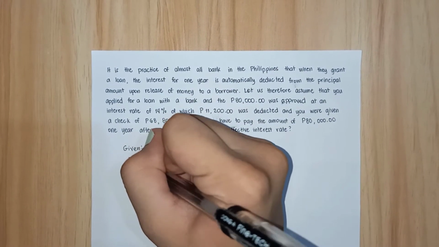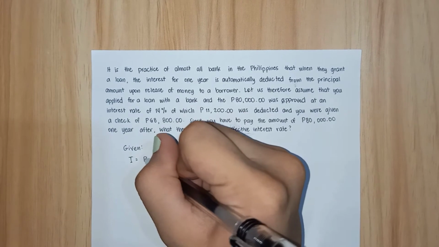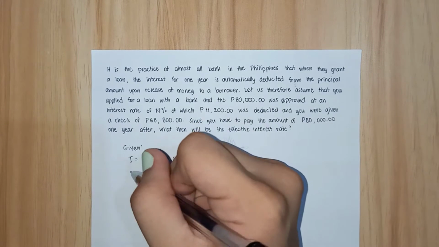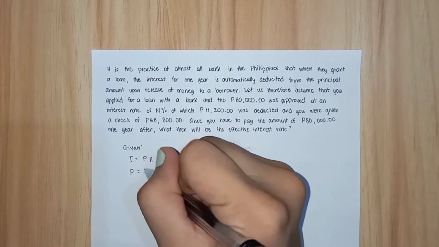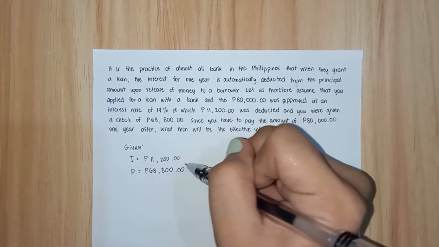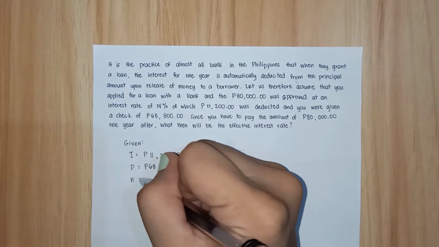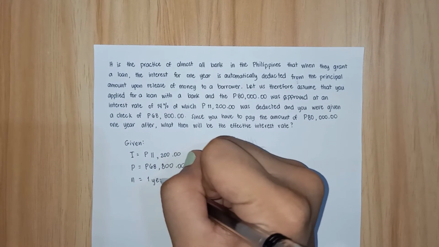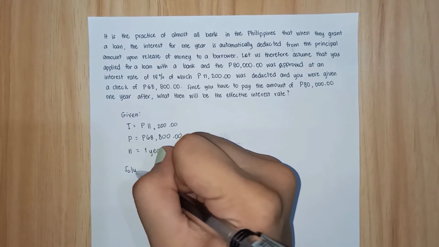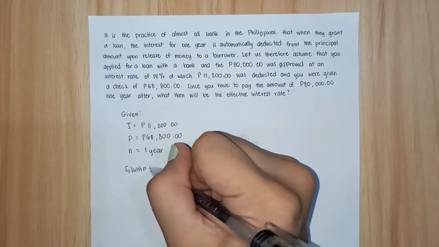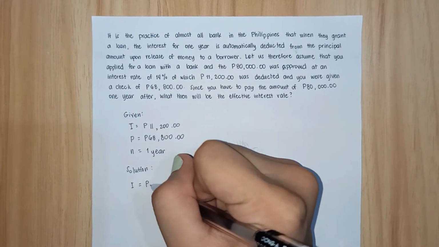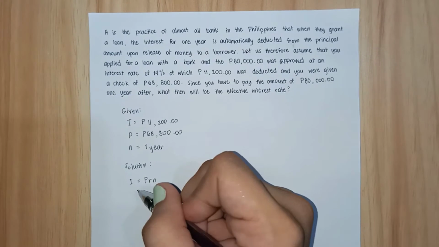So, given natin ay I is equal to 11,200 pesos. Ang P natin, 68,800 pesos. Ang N natin ay 1 year. Solution. Ang gagamitin nating formula ay I is equal to P R N. Substitute lang natin.